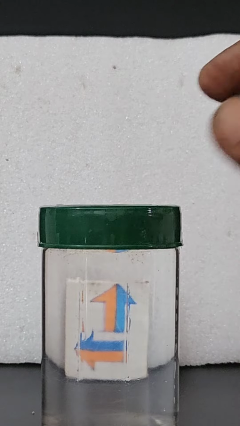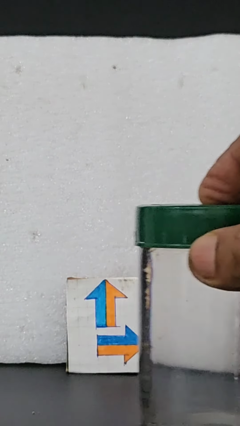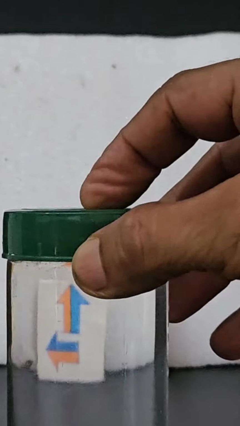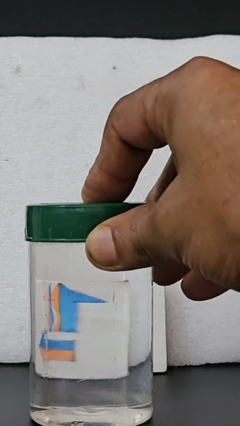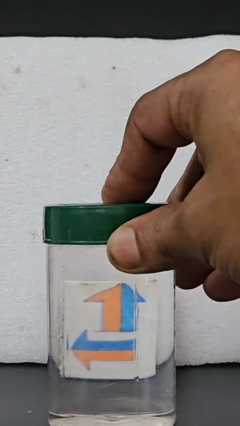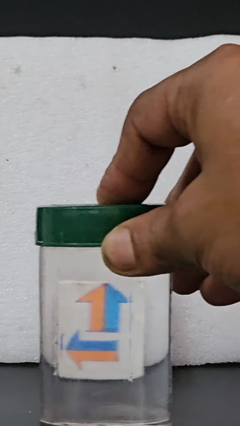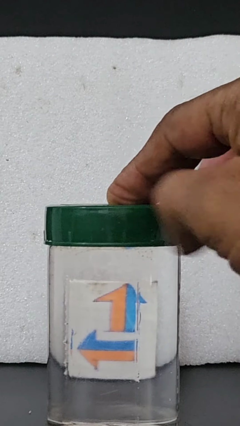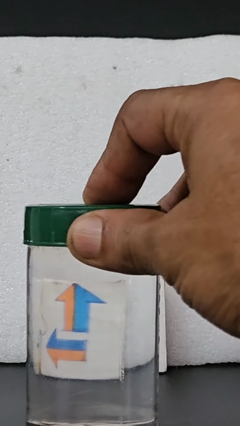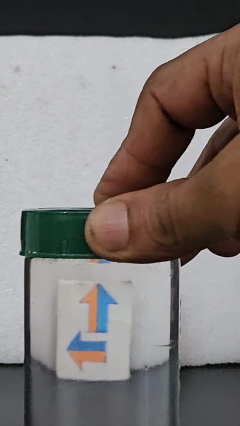Also, if you note, the arrows look slightly bigger. Look at that, and look at that. You can magnify the arrows using this water in the container. In fact, the curvature of the container and the water inside both together are acting like a biconvex lens. And the effect involved here is refraction.